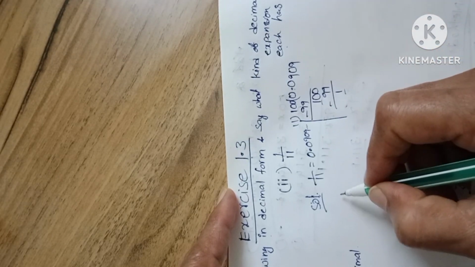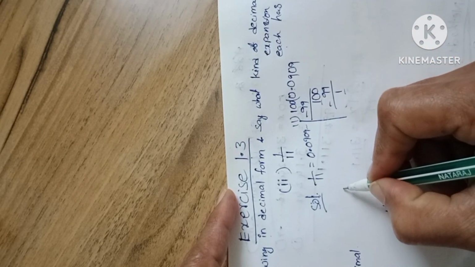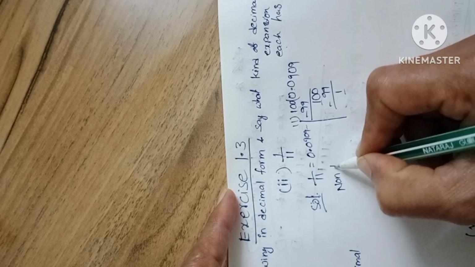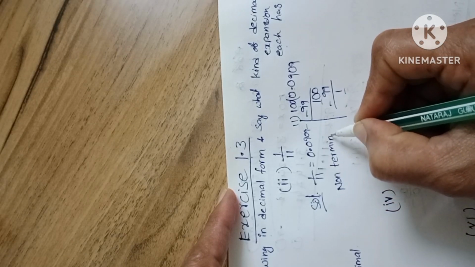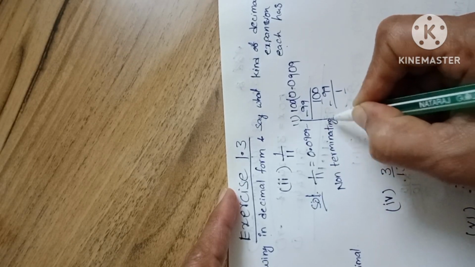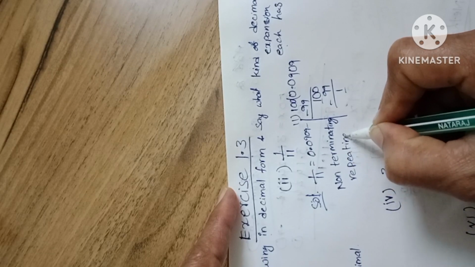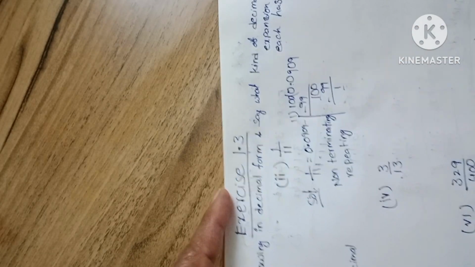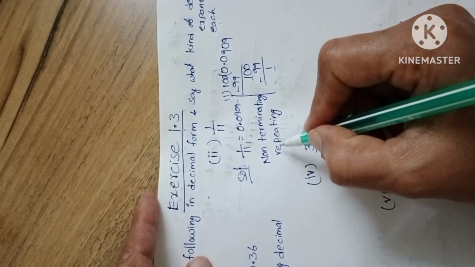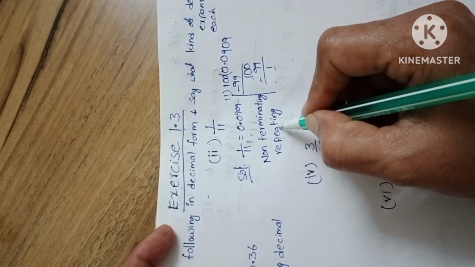So it is a non-terminating repeating decimal, or instead of repeating, we can say recurring.